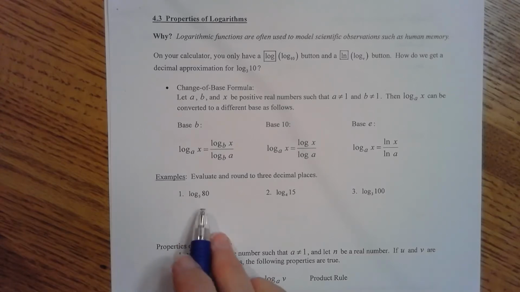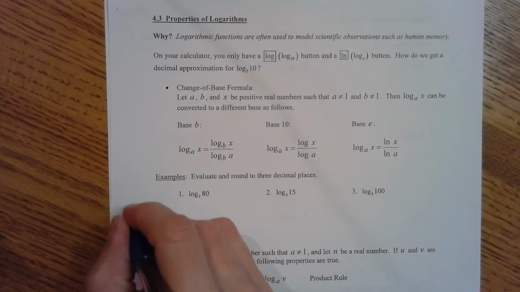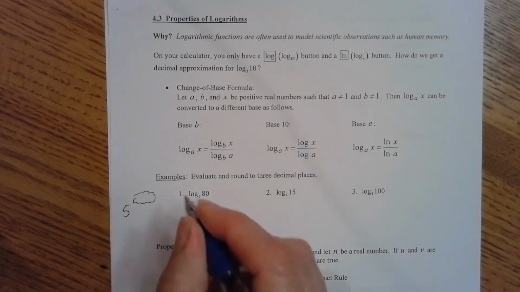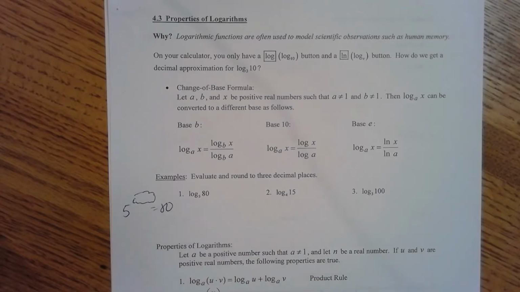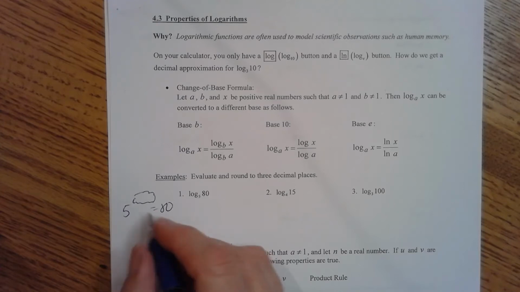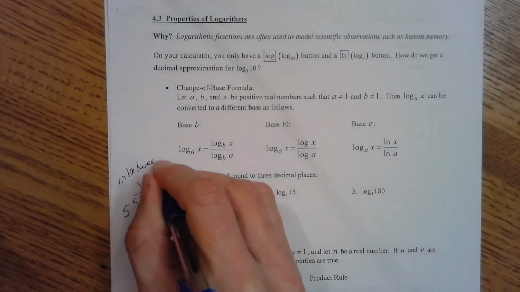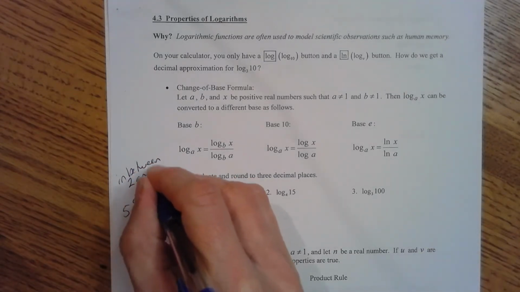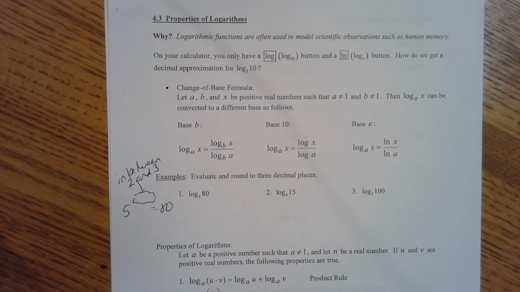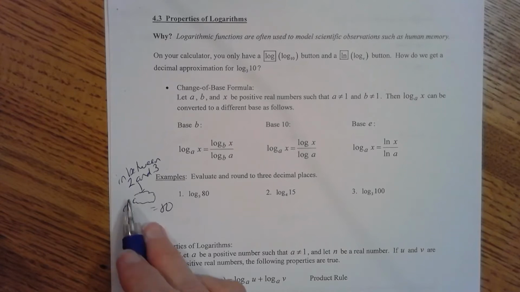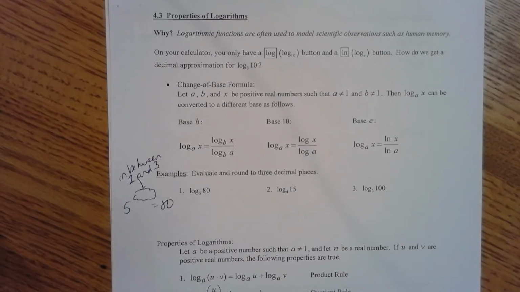So for example, log base 5 of 80. So our thought process says 5 to what power would give me 80? Well, we know 5 to the first is 5, 5 squared is 25, and 5 cubed is 125. So this power is in between 2 and 3. But we don't know what it is because it's not a nice integer value. But we do know it's going to be in between 2 and 3, again because 5 squared is 25 and 5 cubed is 125, so 80 lands right in between.